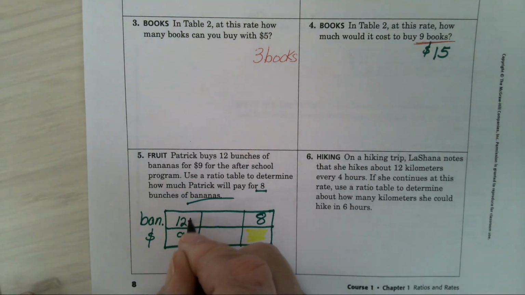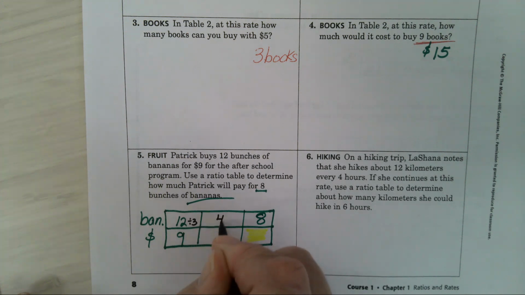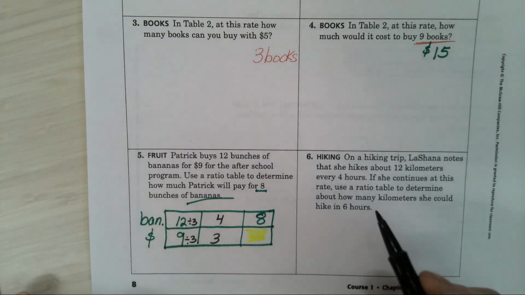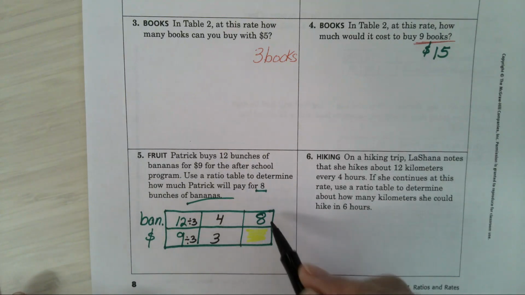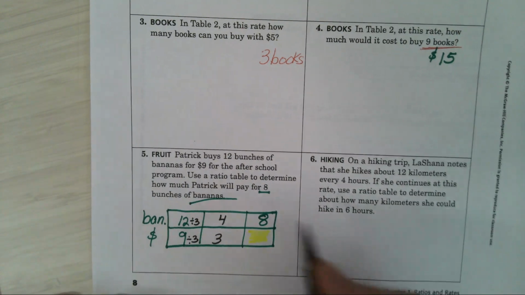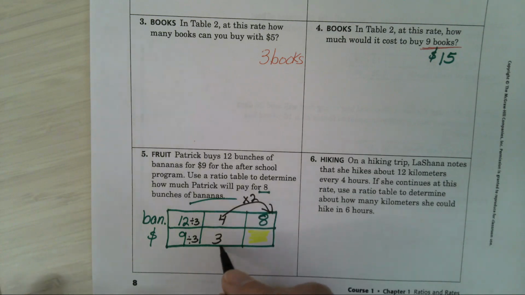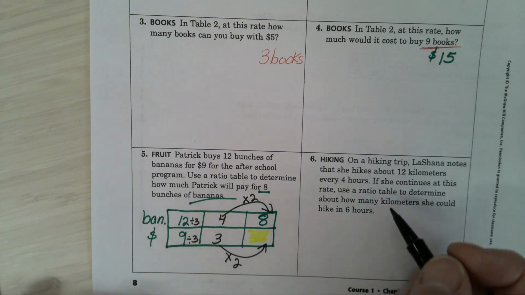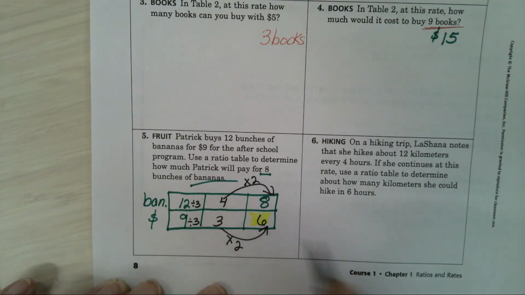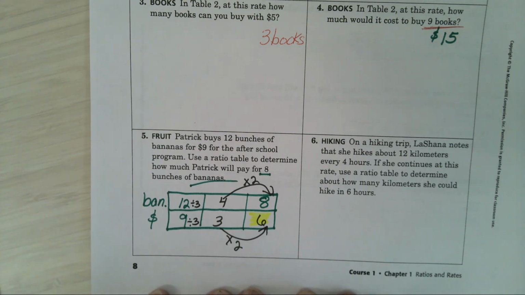3 divides 12 4 times. And 3 will divide 9 3 times. Oh, can a 4 turn into an 8? What do? 4 times 2 is 8. So to get the answer, you're going to take 3 times 2, which is 6. Nice job, kids.